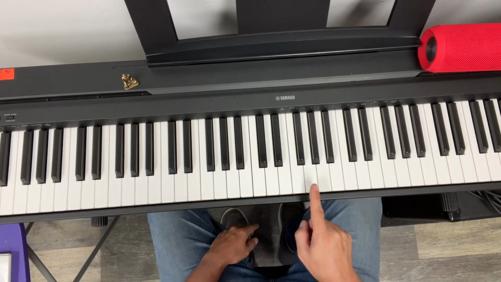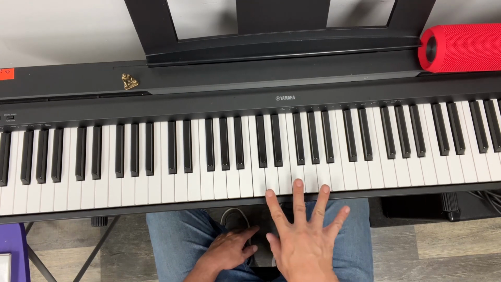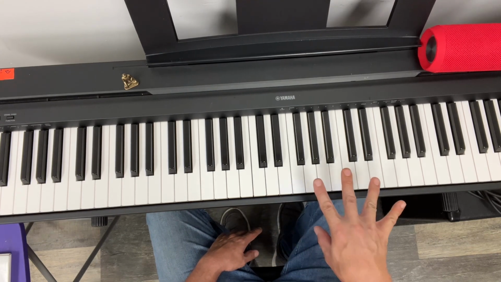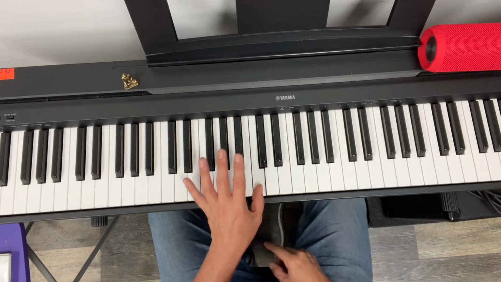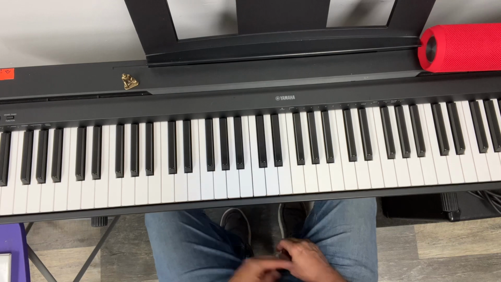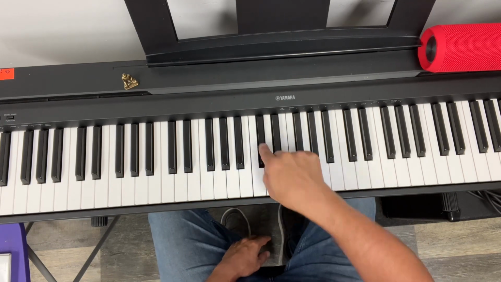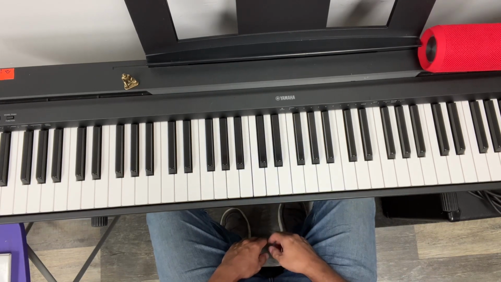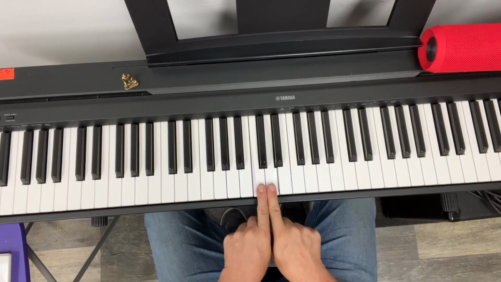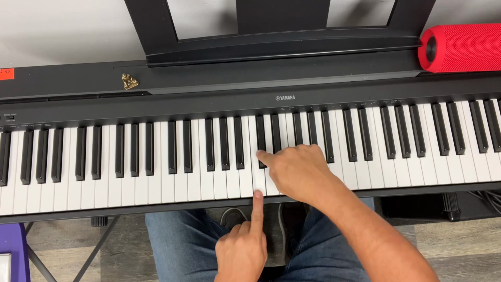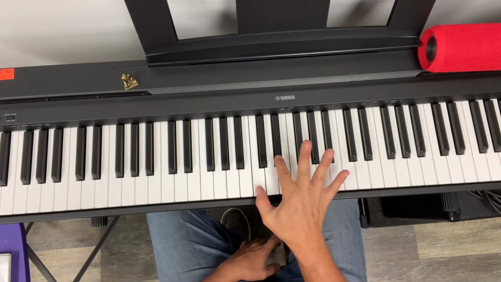C, D, E, F, G, A, B, C, C major, D minor, E minor, F major, G major, A minor, B diminished, and C. C to C sharp is a minor second. C sharp to D is a minor second. Therefore, a minor second plus a minor second equals a major second. When we play minor, minor, minor, we get a minor third.